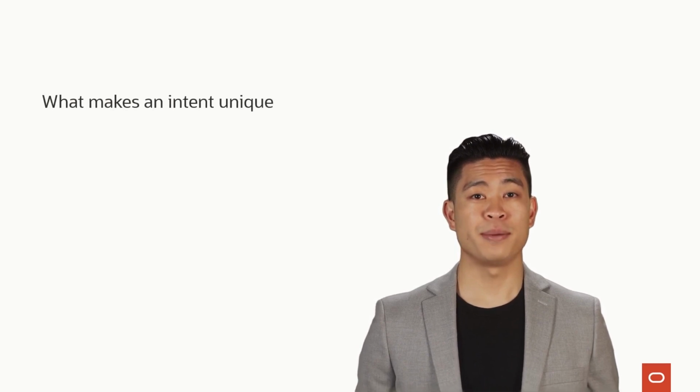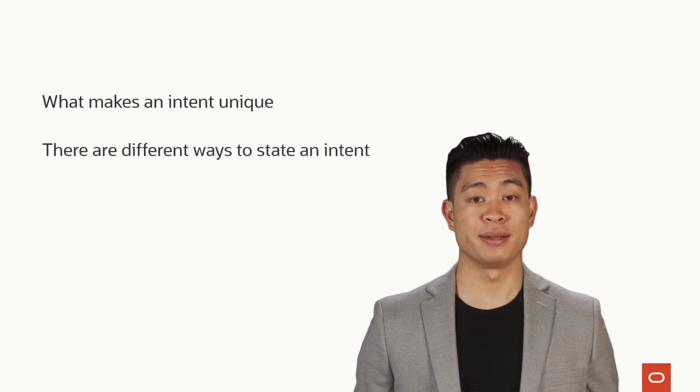The goal is to capture and understand the user's intent accurately. And the key to much of the effort is to focus on what makes each intent unique. It's also important to remember that there are different ways to state an intent. Utterances can vary greatly. For example, a user may say, "Please reset my password," "I can't log into my account," or "My password got hacked," to express the same intent. This highlights the importance of your intent's utterances covering the different concepts of each intent.